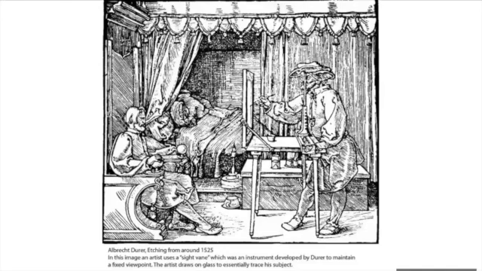He would also use what was called a sight vane, an instrument developed by Dürer to maintain a fixed viewpoint. So there were really interesting technologies that came around when people were really trying to hone in on linear perspective and get it right.